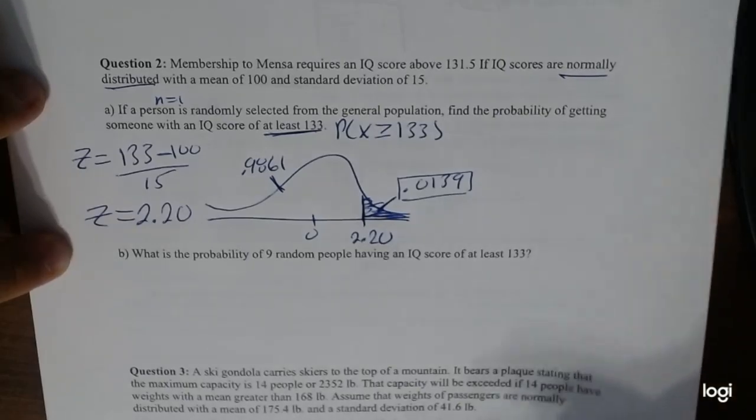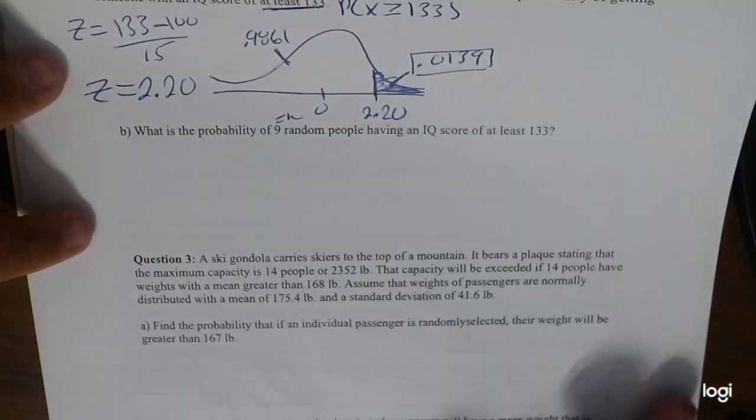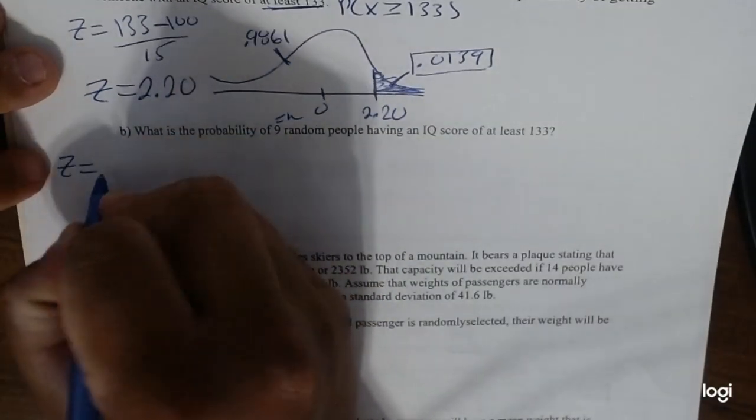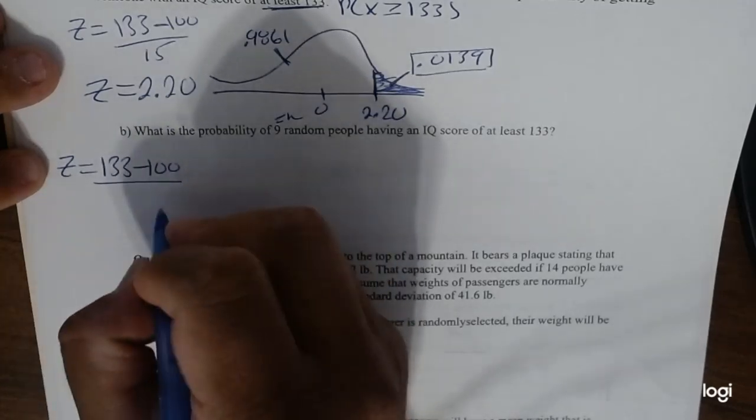Okay. And then B is identically the same, except now we want n equal to 9. So same exact question, but the difference is now we have used the central limit theorem to help ourselves out.